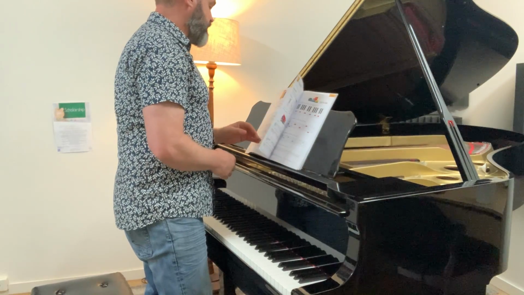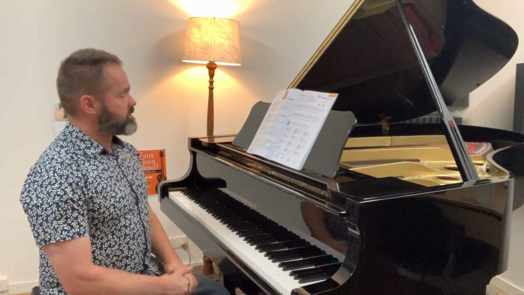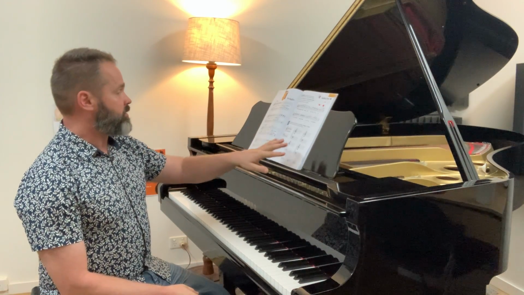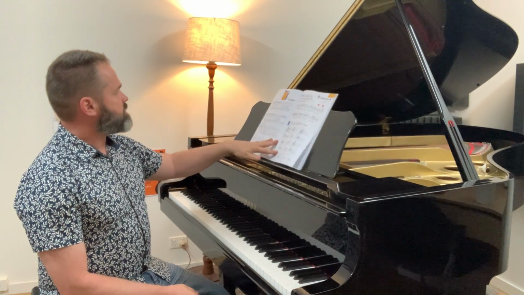And so there we have it. We learned about seconds today, and recapped treble C, bass C, middle C, and what it looks like on the page there. And that should keep you going for next week.